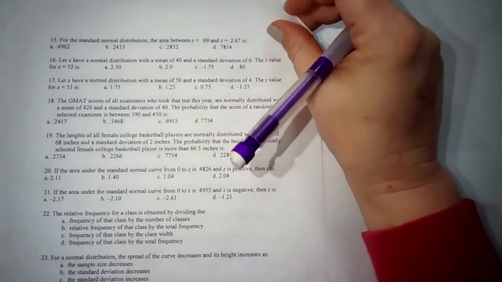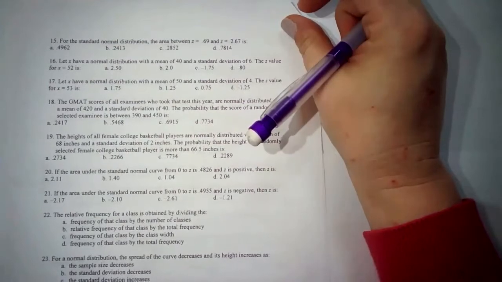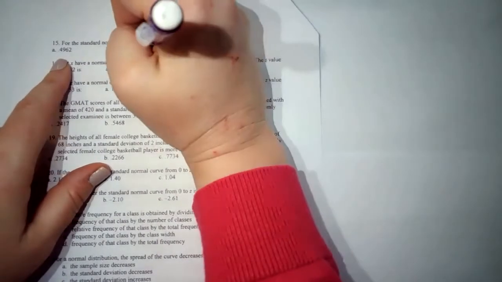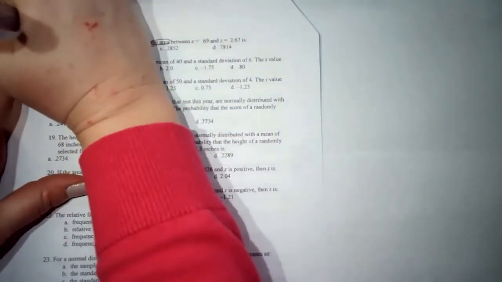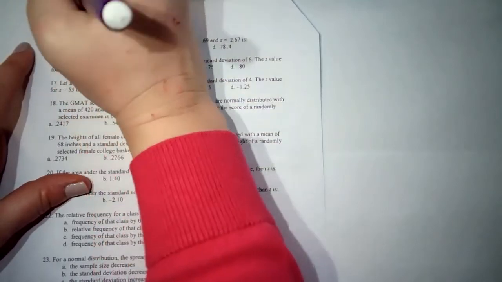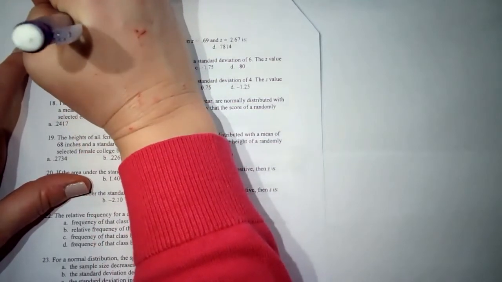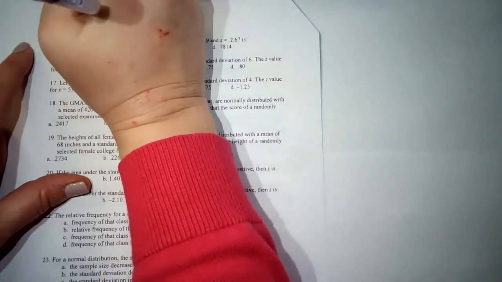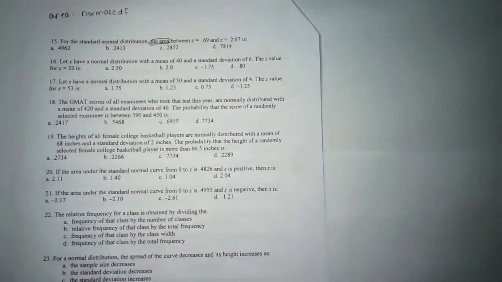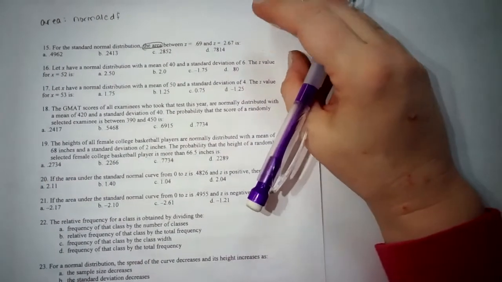Okay, so 15, last one of these. Again, this is asking for the area. I'm trying to really stress that because there'll be a confusing part coming up. So area means normal CDF. That's what you want in your calculator. Okay, so here we go.